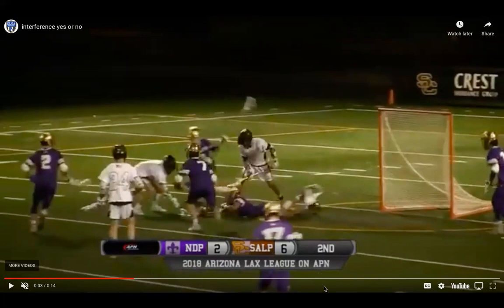As long as he is trying to play a loose ball that is outside the crease, he can still be stick checked. As soon as that ball goes into the crease, that is over. He cannot be stick checked any longer. If the ball is loose inside the crease, no one is allowed to touch him on the opposing team. No one. Does that answer that question?